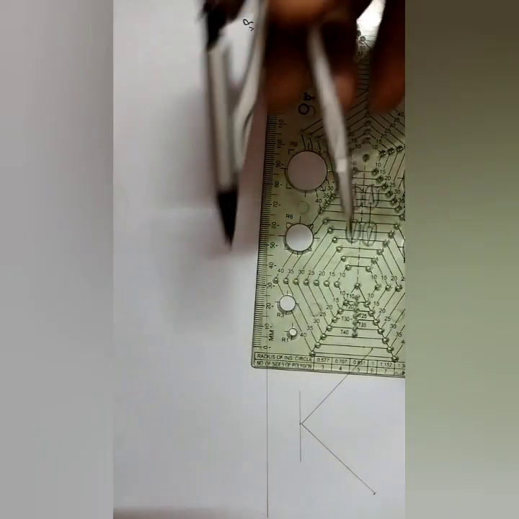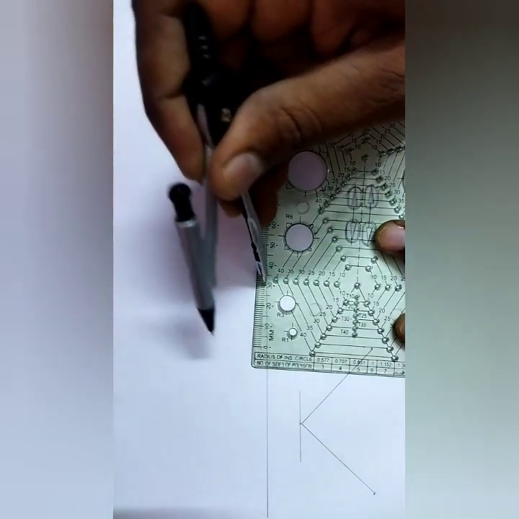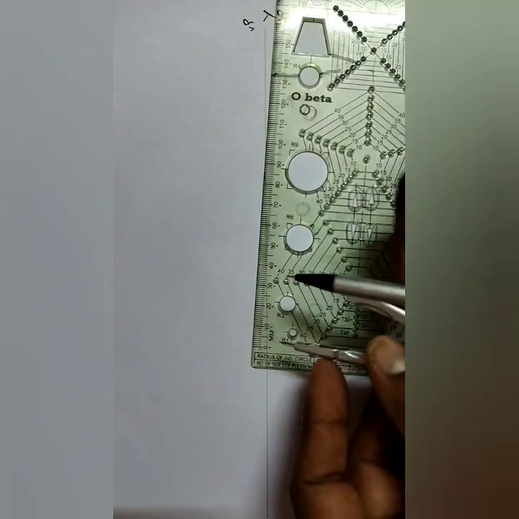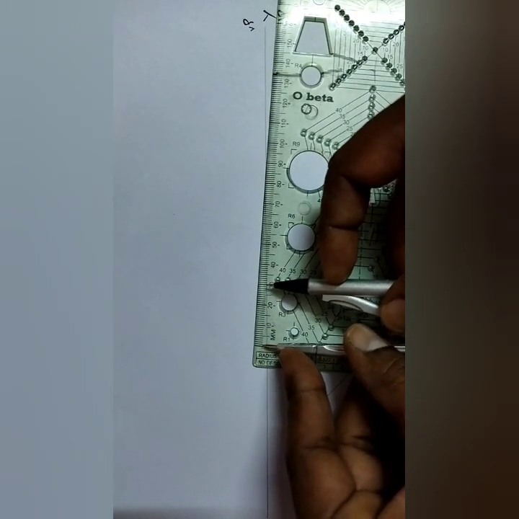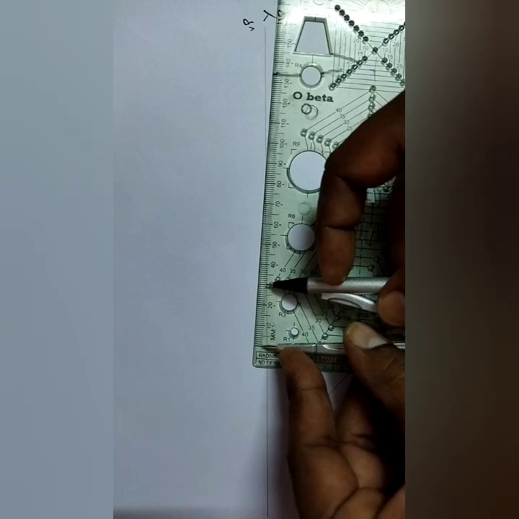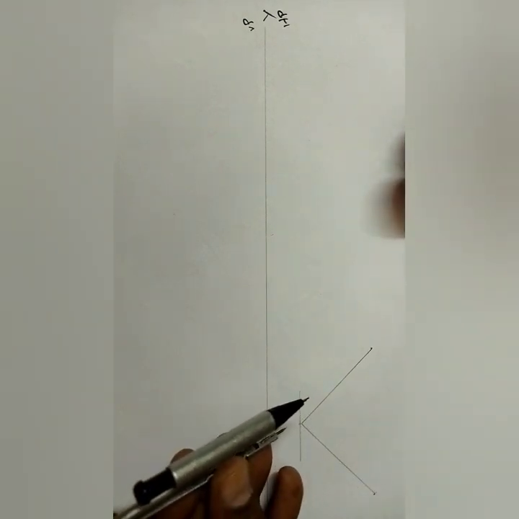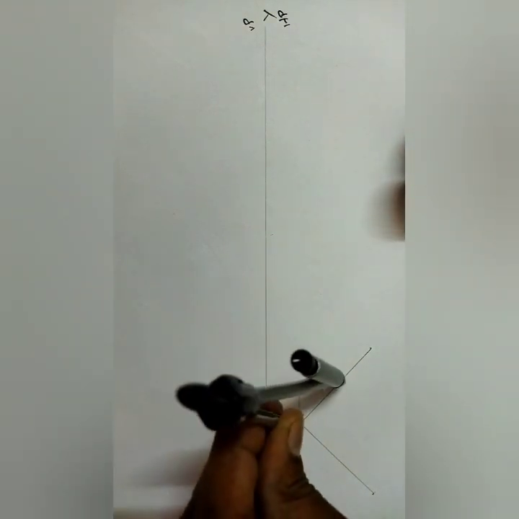The square size is 30 mm. So take a compass at 30 mm and cut the arc on both sides.